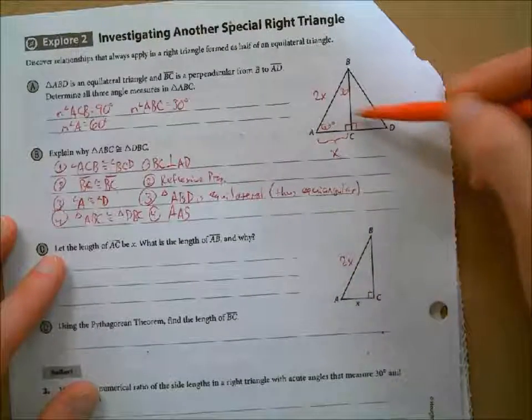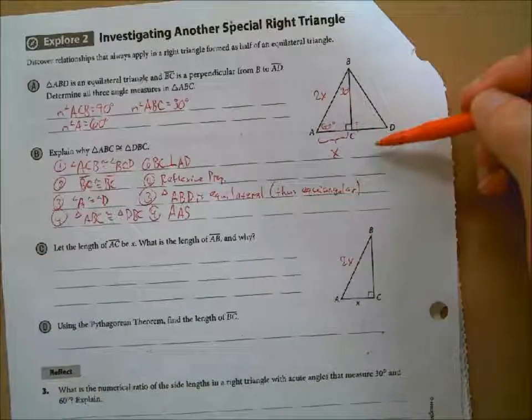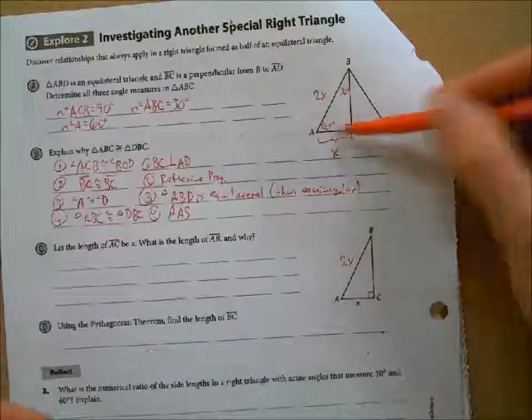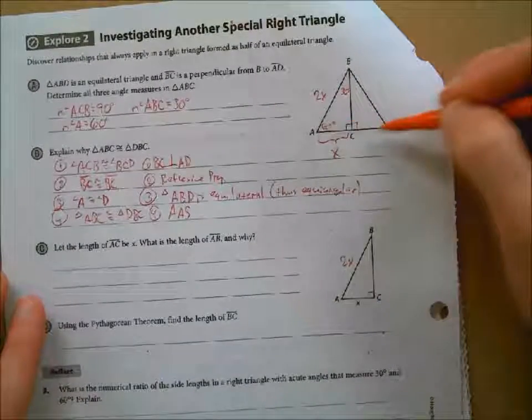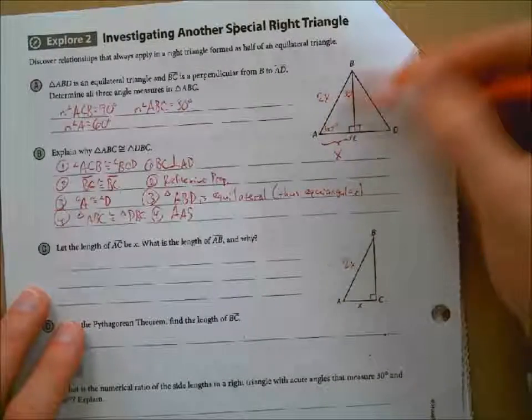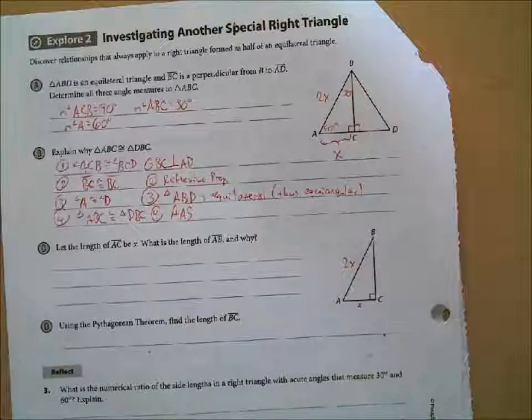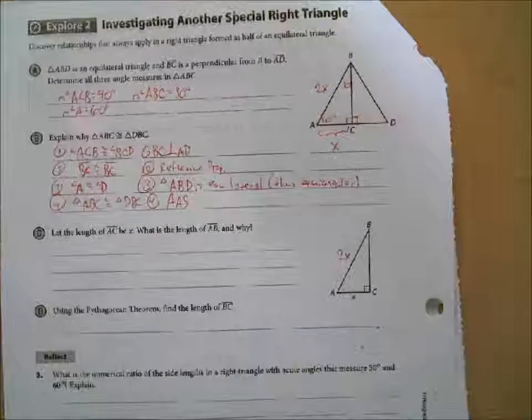So these two triangles are congruent. That means AC will be congruent to CD because of CPCTC, right? Corresponding parts of congruent triangles are also congruent. So if AC is x, CD will be x, but AD then would be a length of 2x, meaning that AB and BD are all going to be 2x. Exactly right. I don't know if I want to write all that down there, but you get the idea. So this is going to end up being 2x for the hypotenuse.